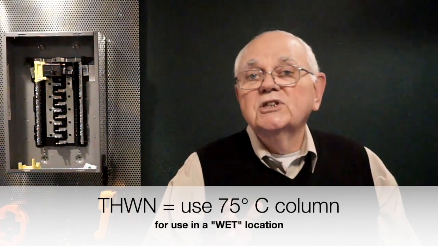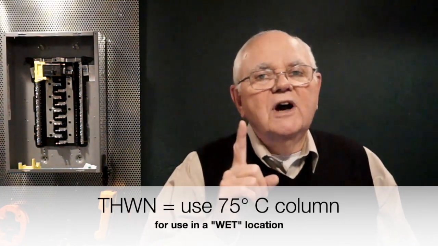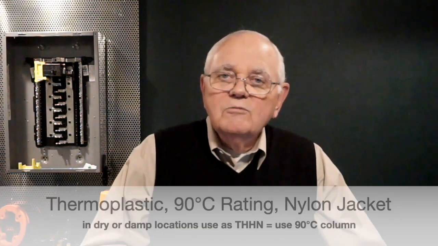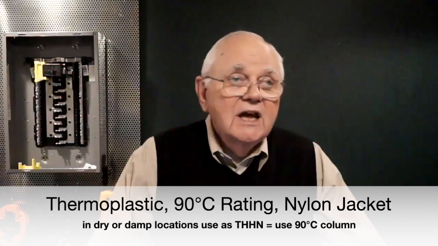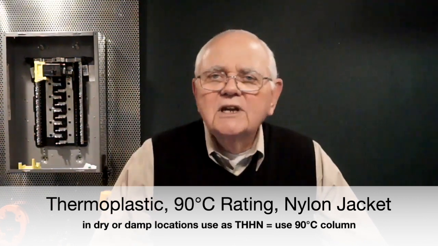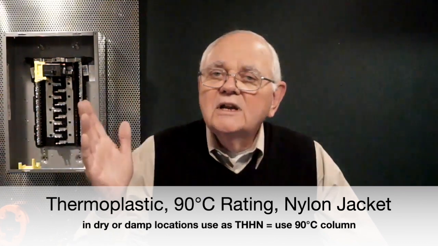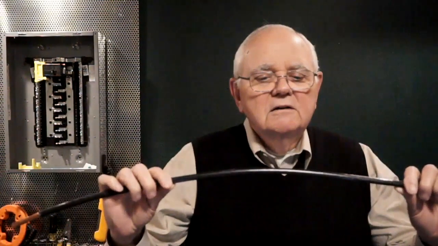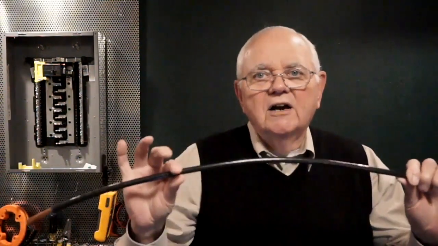Okay. And so that tells me that I can use it at 75 degrees C, which would be THWN, only 1H, 75 degrees C, if I'm using it in a wet location. However, if I'm using that conductor in a dry or damp location, I can take it all the way up to 90 degrees C. Okay, so that's the difference. And what does that mean? I can force more current flow through that conductor then to take it up to the higher operating temperature.